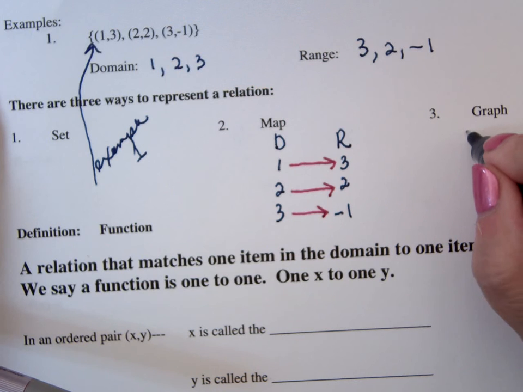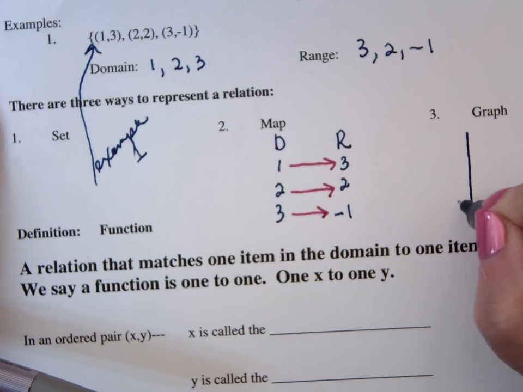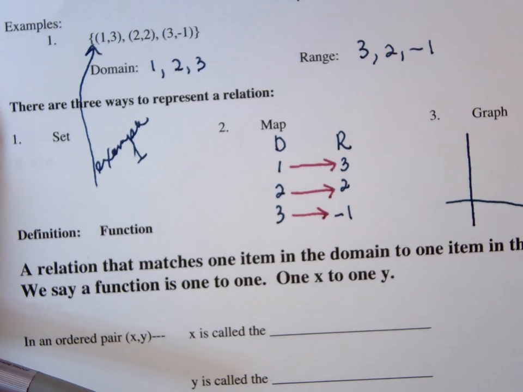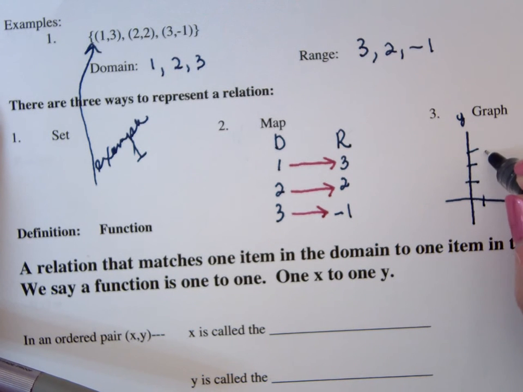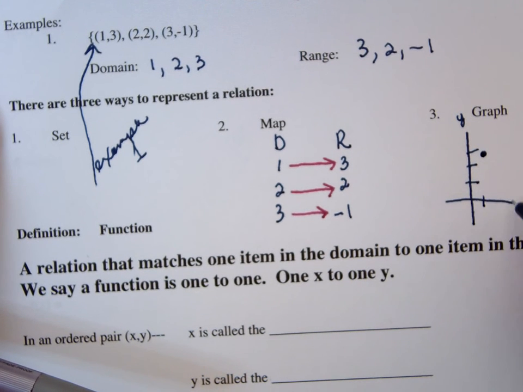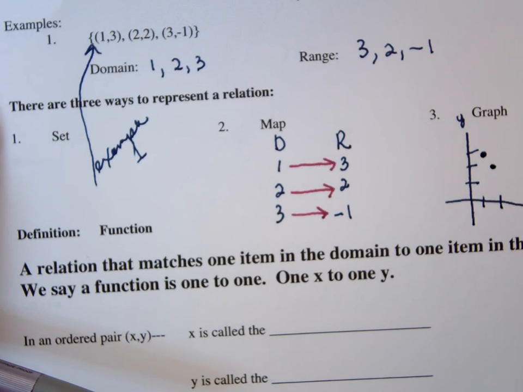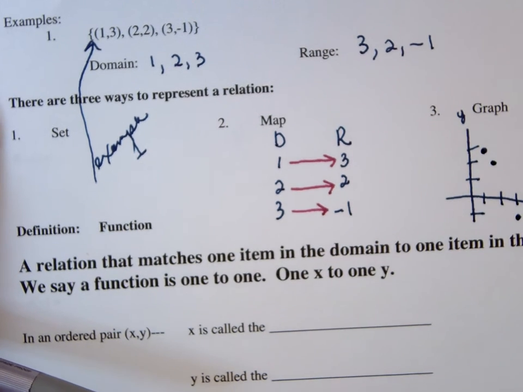And a graph. I'd set up my x, y axis, and I'd just graph the points: 1, 3, 2, 2, and 3, -1.